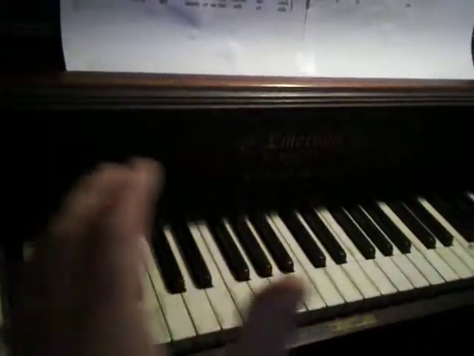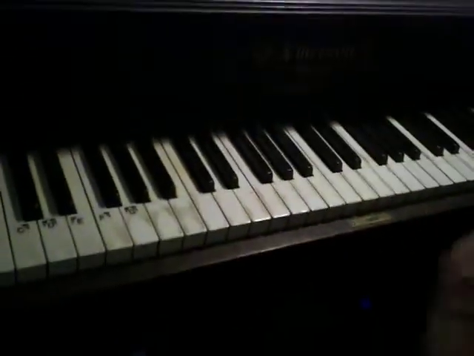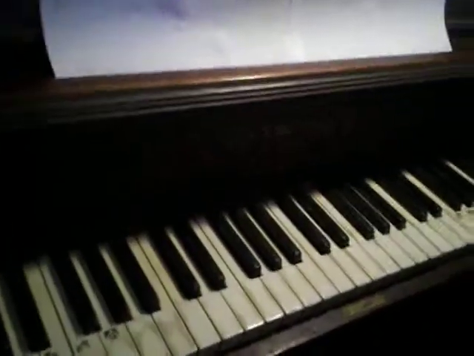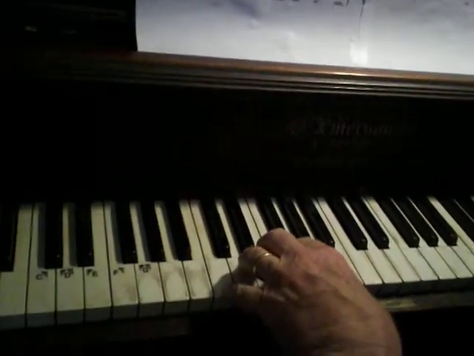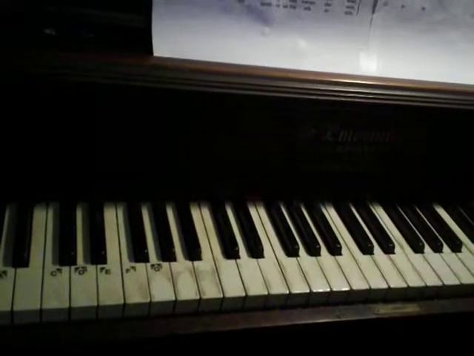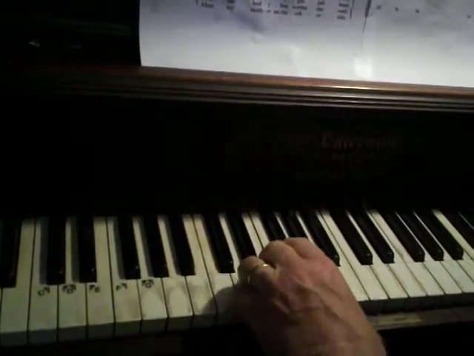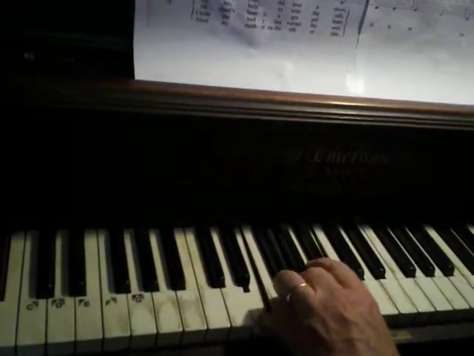So you hear how that sustains, and so the next thing you need to know is that when you go to the next chord, you need to lift your foot as you get ready to play the next chord. Otherwise, the first one bleeds over on the second one. So every time you change a chord, you lift your foot and put it back down again.